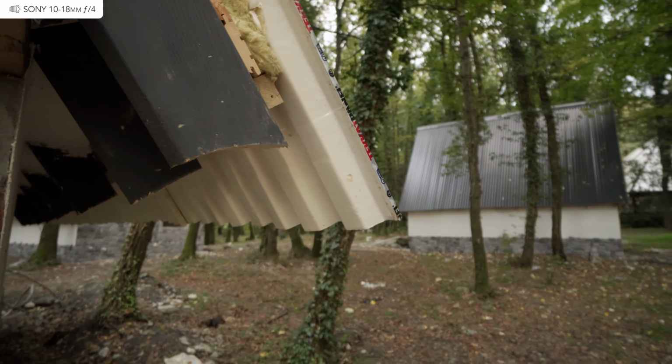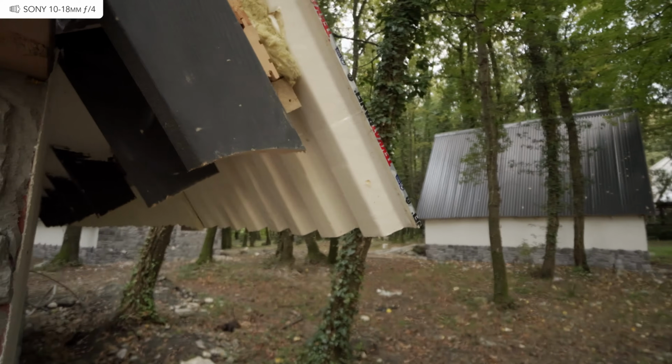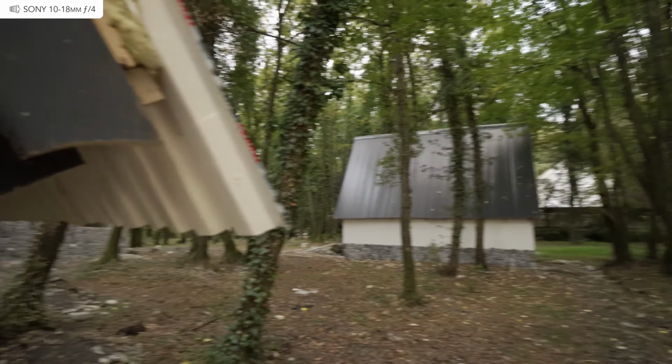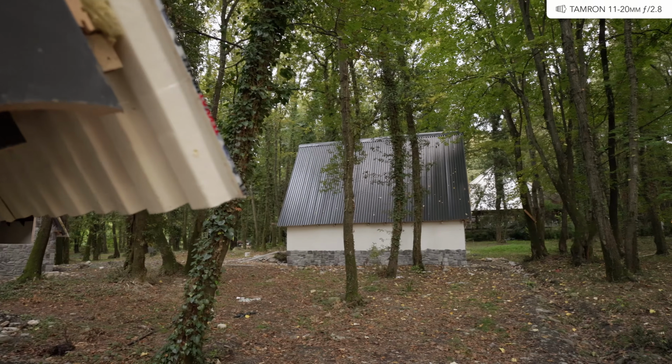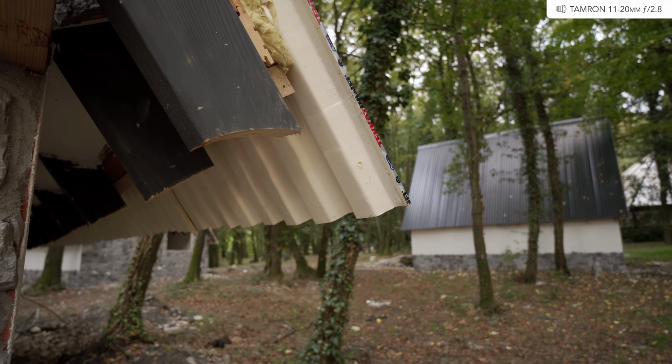Now at 14mm, Sony 10 to 18mm autofocus test. Tamron 11 to 20mm f2.8. So both lenses, Tamron and Sony, did a great job, and both of them are recommended when it comes to autofocus performance. Sony 10 to 18mm has optical steady shot, offering more stabilization.